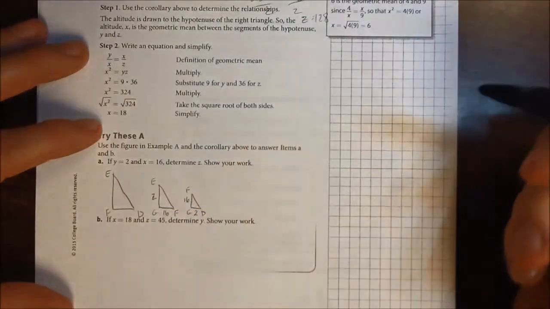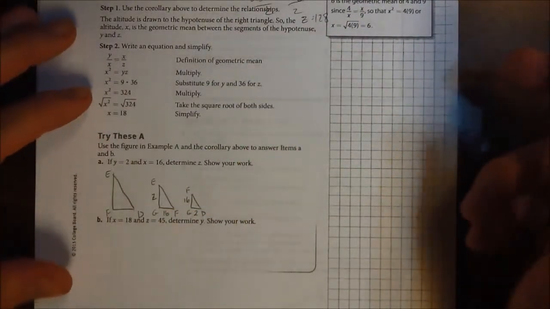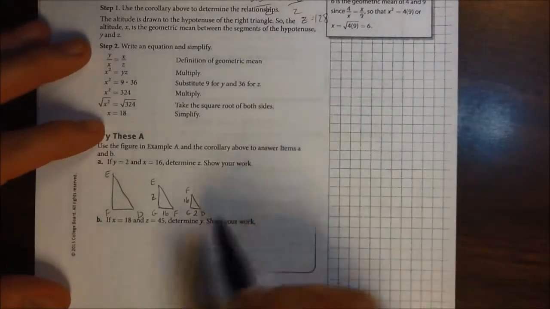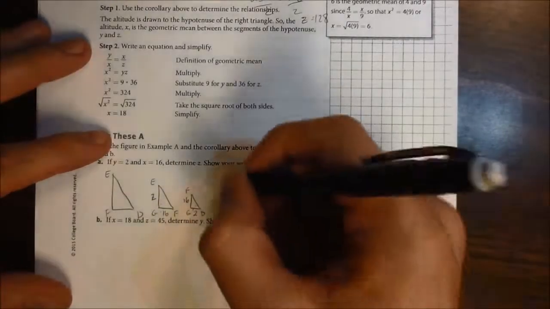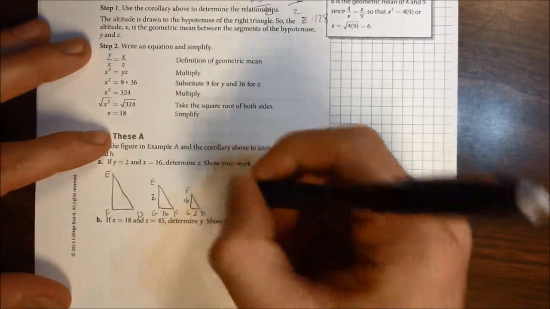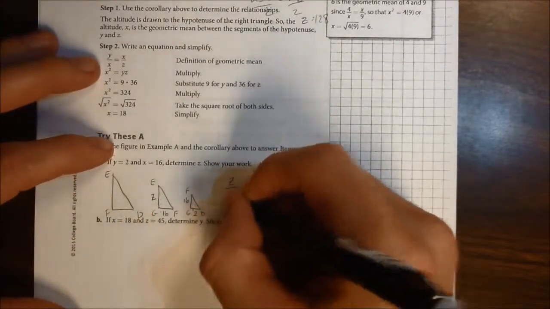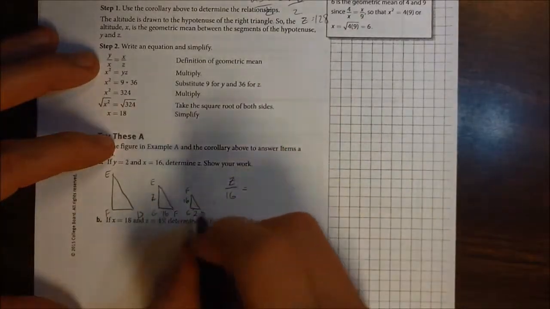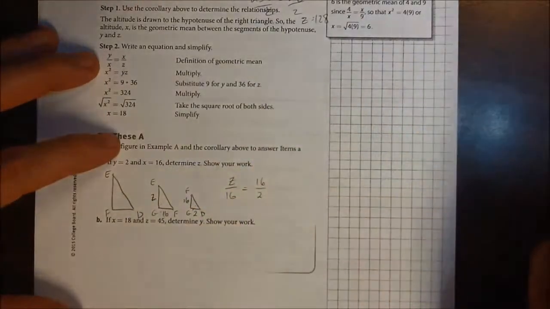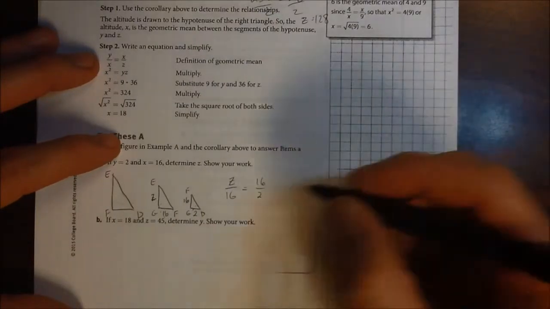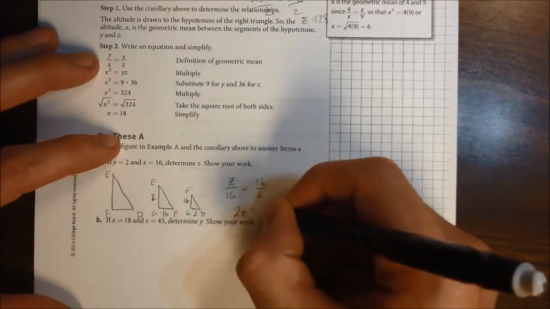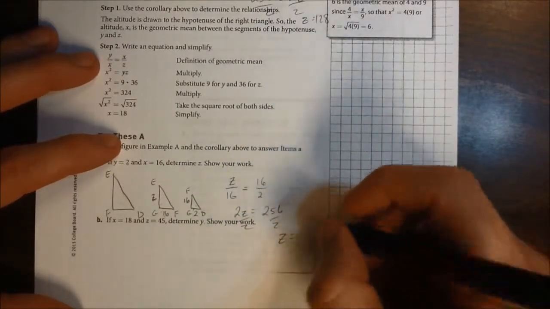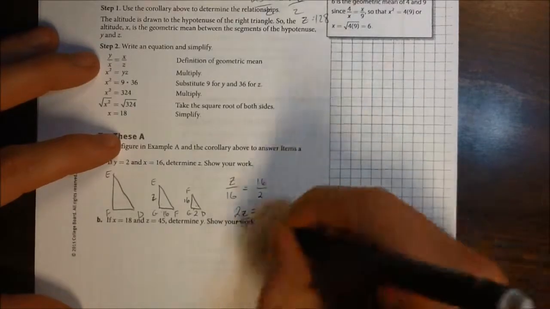Now that I have this drawn, it is clear what corresponding parts and sides I have and what two triangles I'm going to use. I'm going to use my medium and my small triangle, and set up the proportion. Long leg z to long leg 16, long leg to long leg, is equal to short leg to short leg, 16 to 2. When I solve this, I get 2z is equal to 256. Divide by 2 on both sides, and z is equal to, once again, 128.